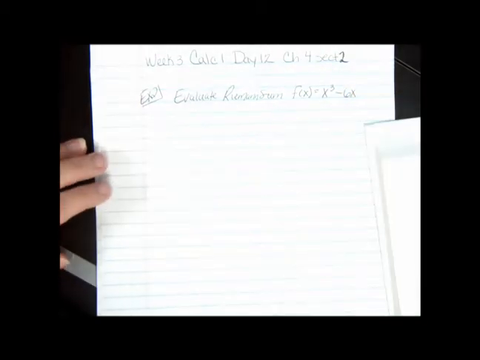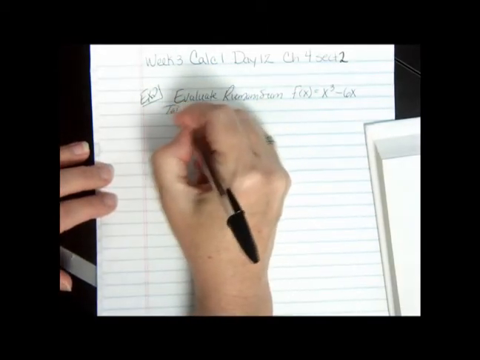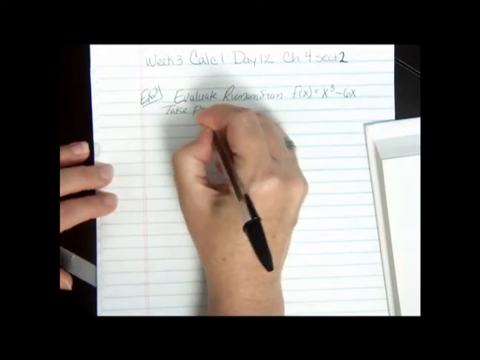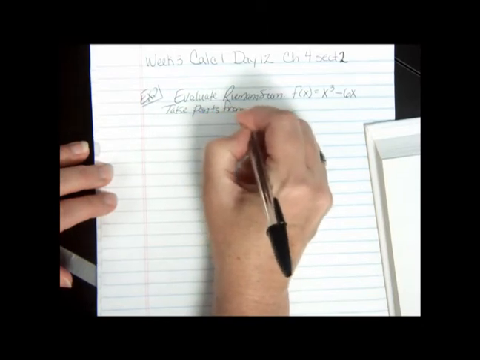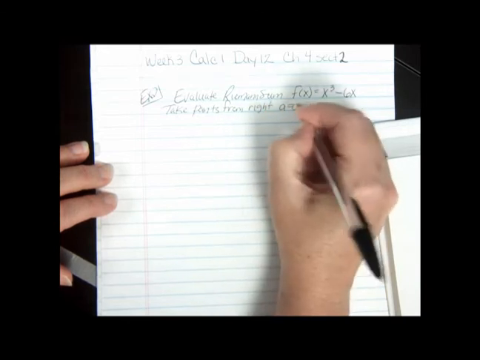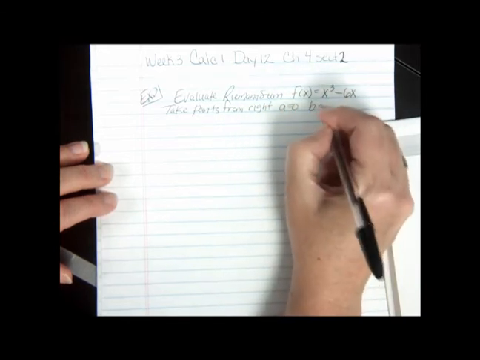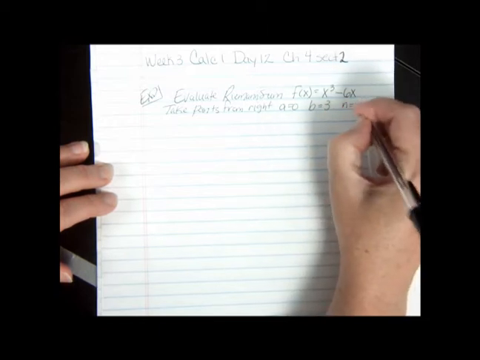We're going to take points from the right, and I'm going to say a equals 0, my starting point, b equals 3, and I'm going to use 6 rectangles.